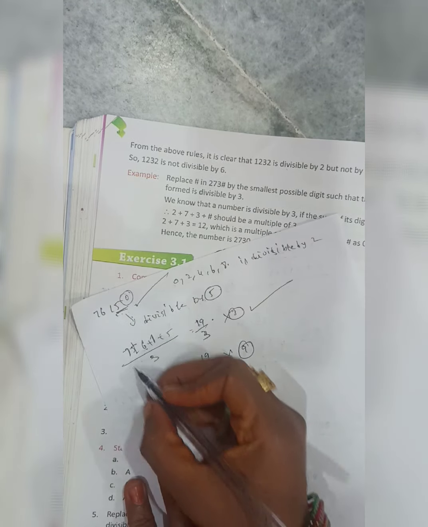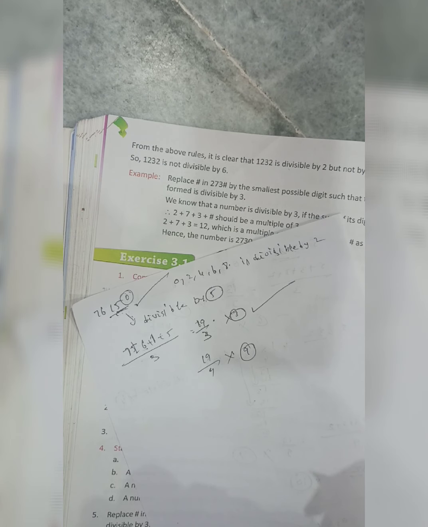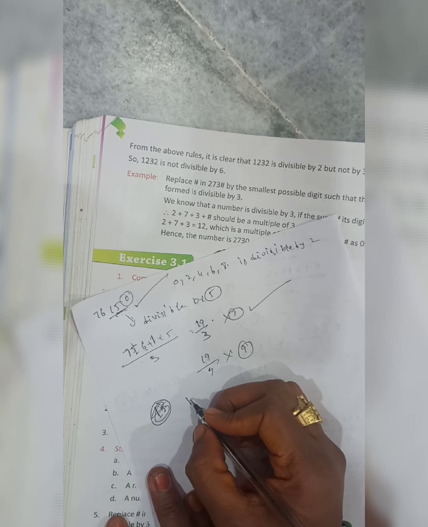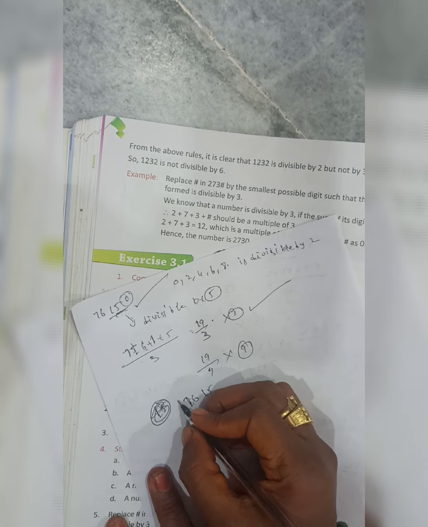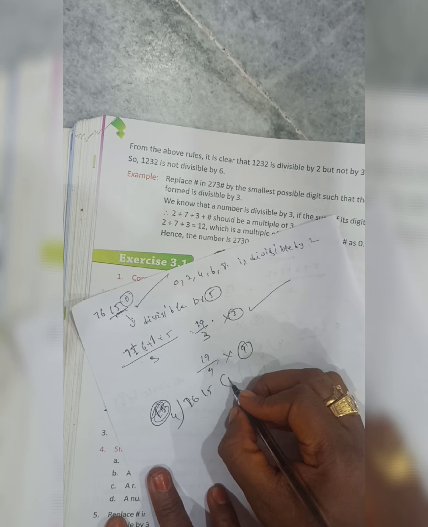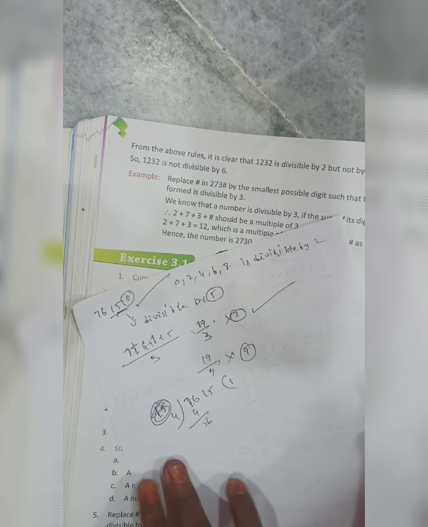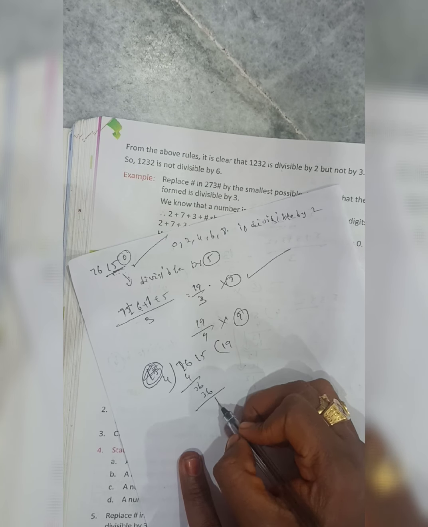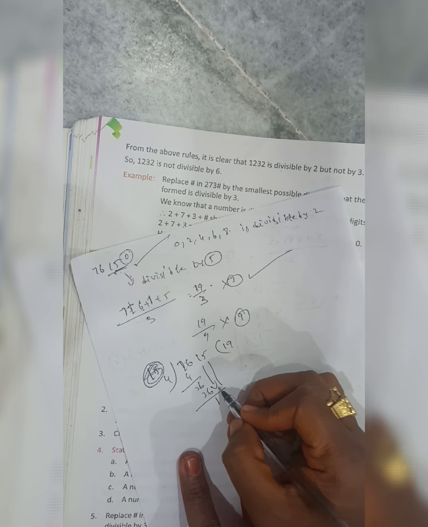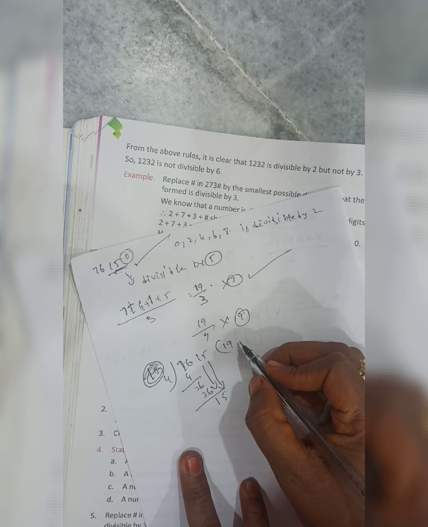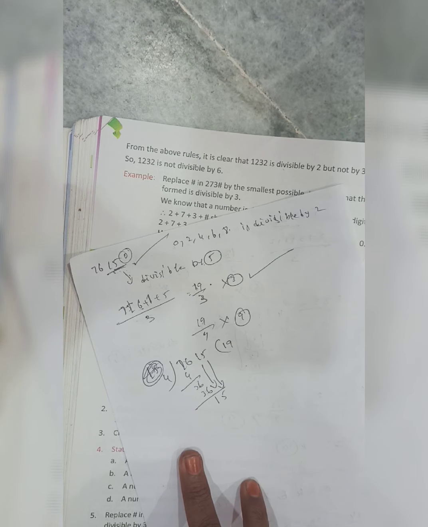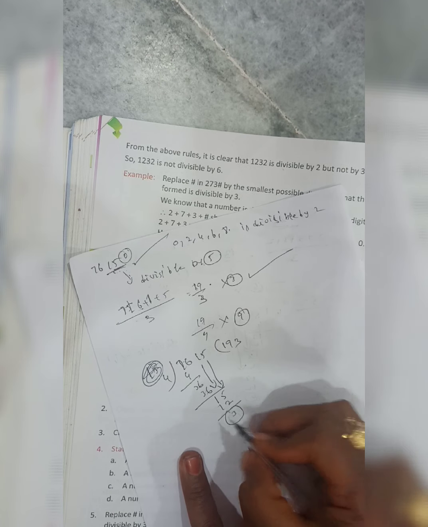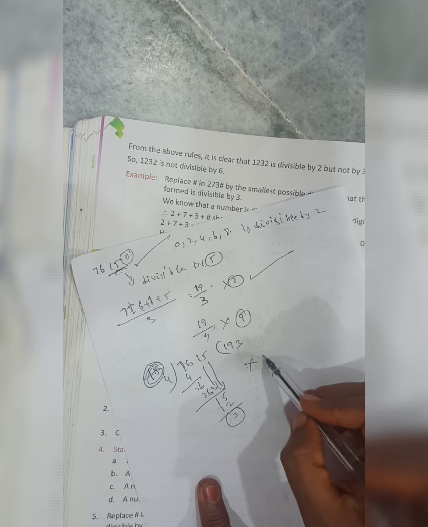It is not divisible by 4 also. Why? Because the last two numbers are not divisible by 4. 15 is divisible by 5. So 7, 6, 1, 5 divisible by 4? 4 9s are 36. So the remaining is 1, 5. Okay. 3 remainder. So not divisible by 4.